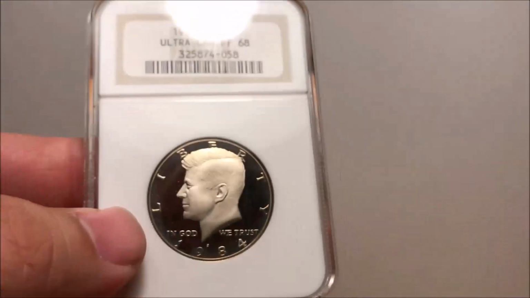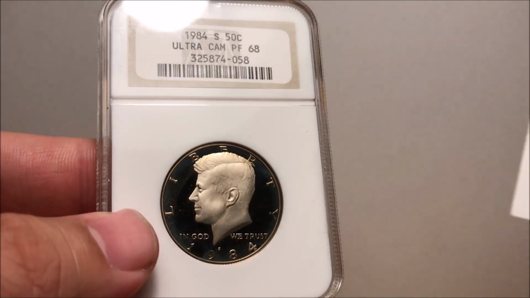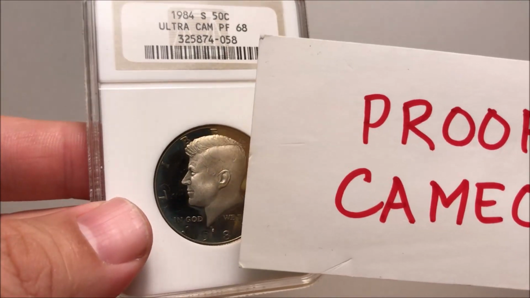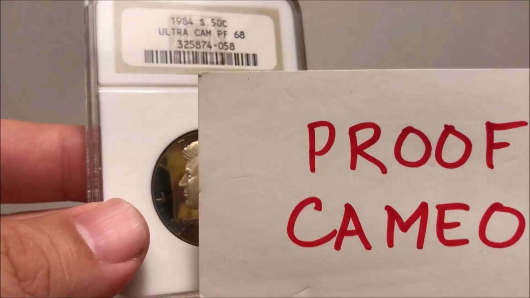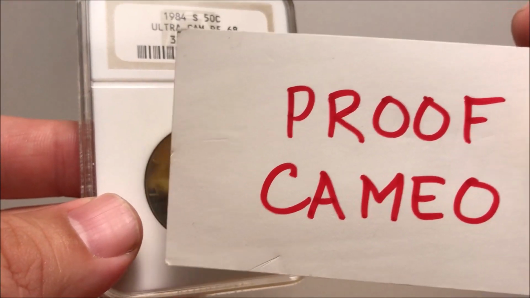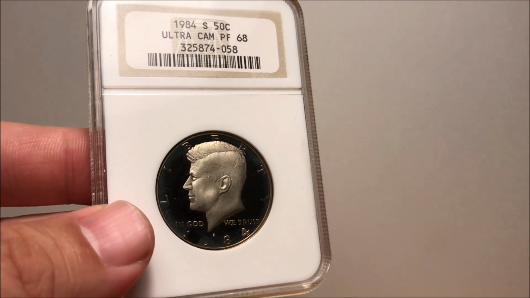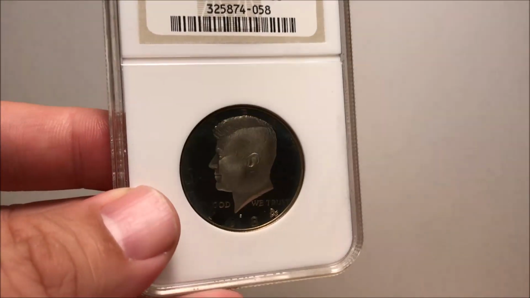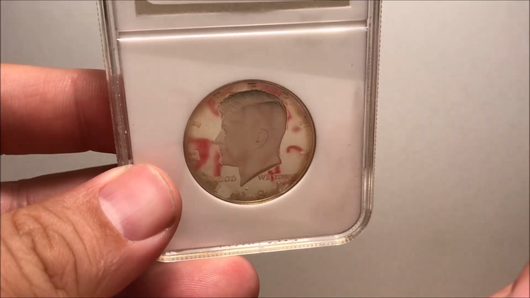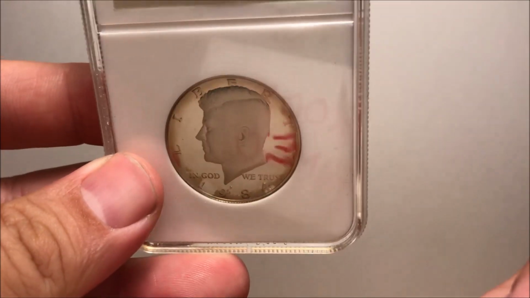So this is an Ultra Cameo. I have a card right here that says Proof Cameo. It's actually a business card, with other information on the back, but I'm going to use this card as a way of showing and illustrating exactly the reflection level.